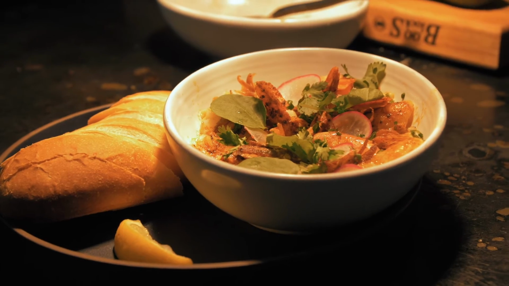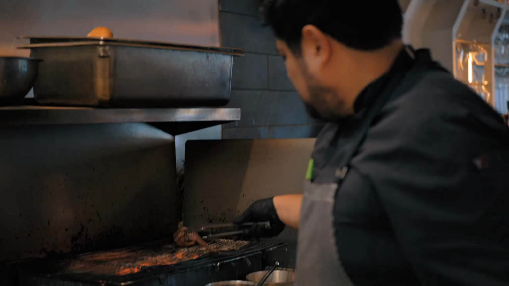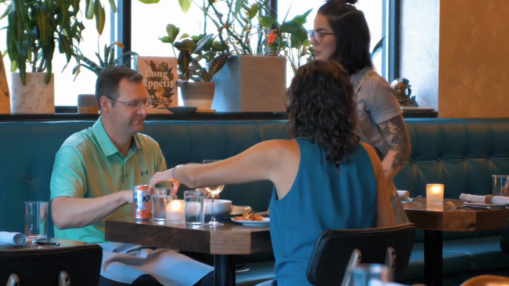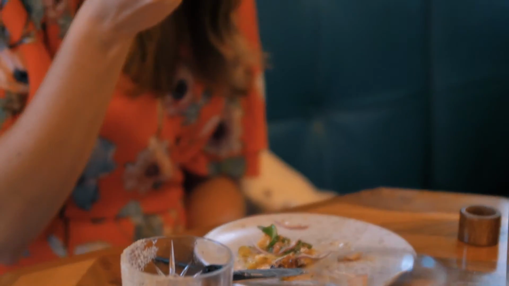We want to get as close as we can to show the details of the food. We want to show the chef moving about the business, and maybe we'll switch to a wide shot or a Steadicam shot as they're moving around the tables and the patrons and so on. So it's really all about that. It's about knowing what the tone and the mood is going to be.